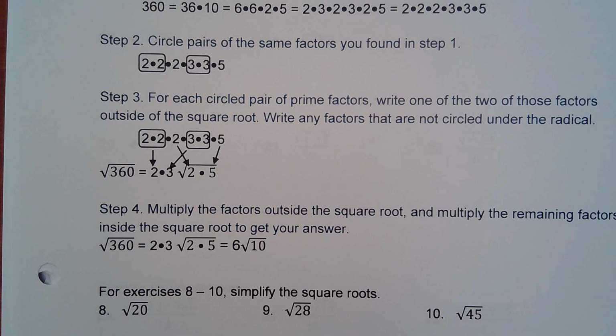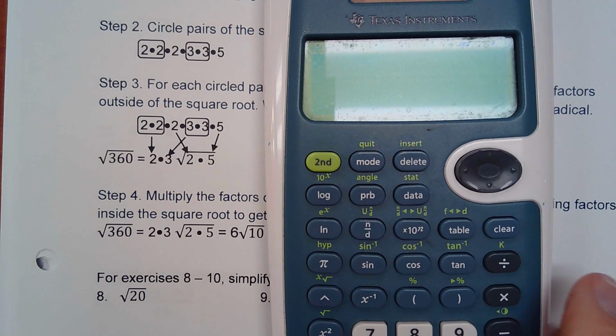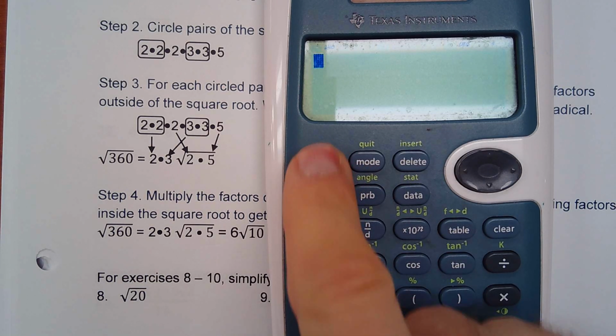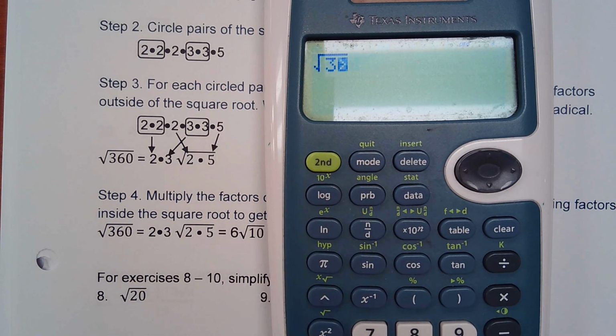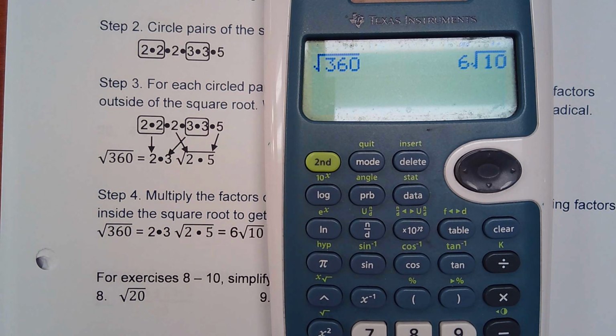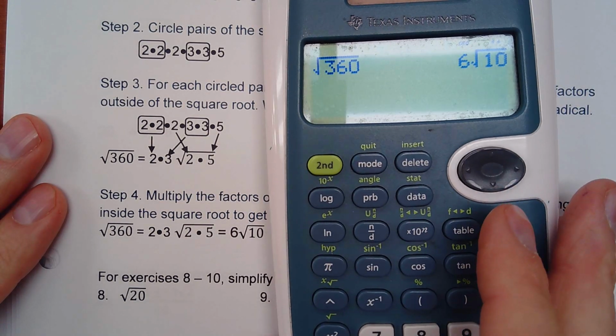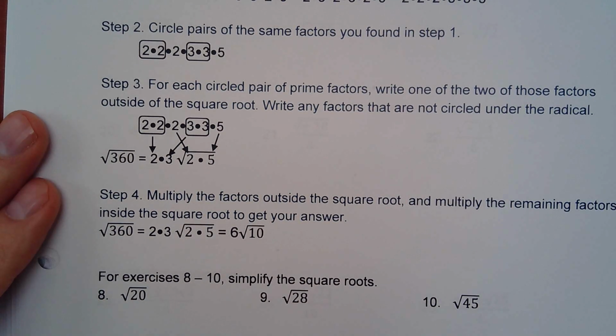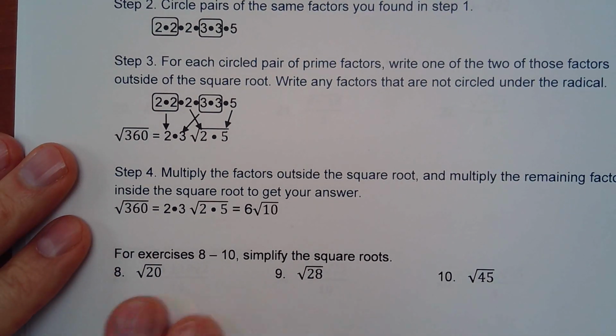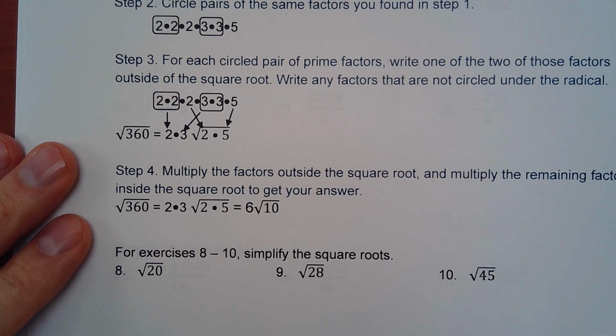Now, if you're using the TI-30XS, notice what happens if I put in the square root of 360. It does all that work for me. 6 square root of 10. That makes life a lot easier. Alright, so we're going to do this by hand, and then we're going to do it on a calculator.